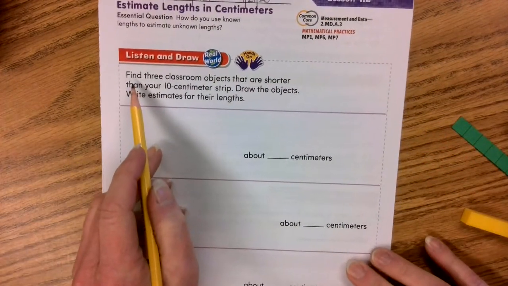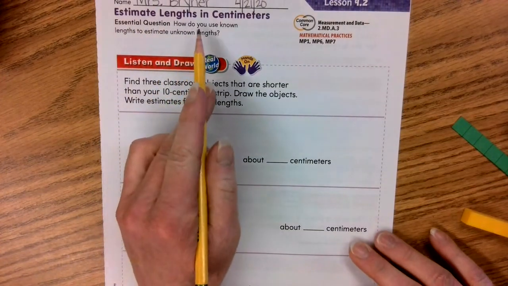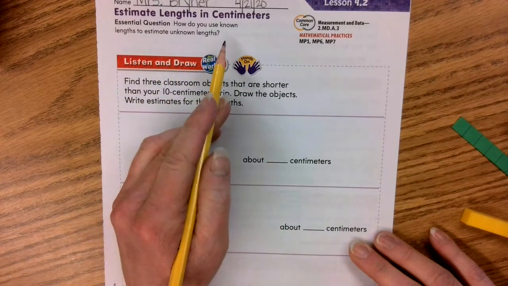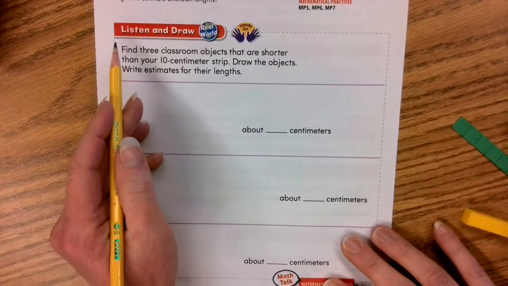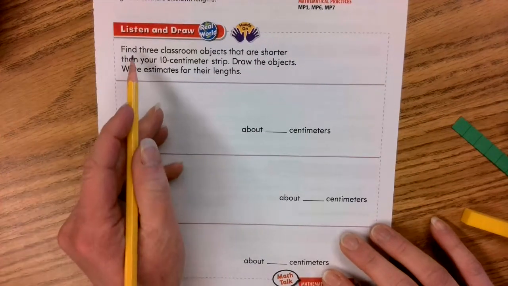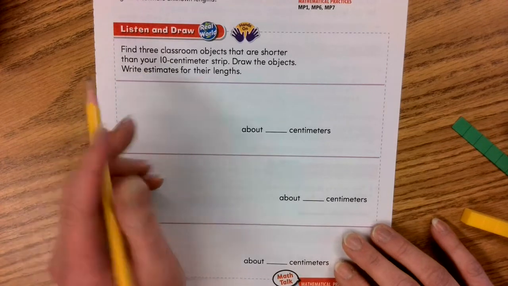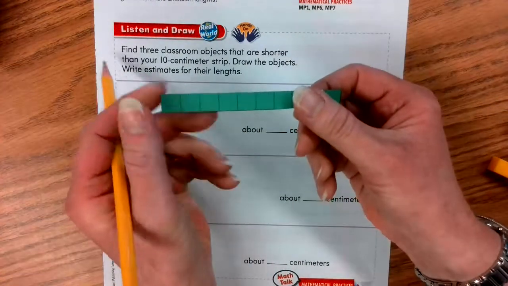The first thing we're going to do is look at our essential question, and it says, how do you use known lengths to estimate unknown lengths? All right, well, that'll make sense in a minute when we get going. But first off, for the listen and draw, it says find 3 classroom objects that are shorter than your 10 centimeter strip.